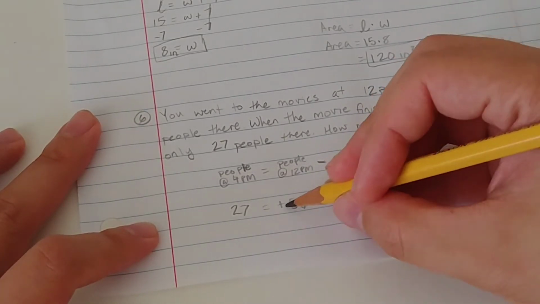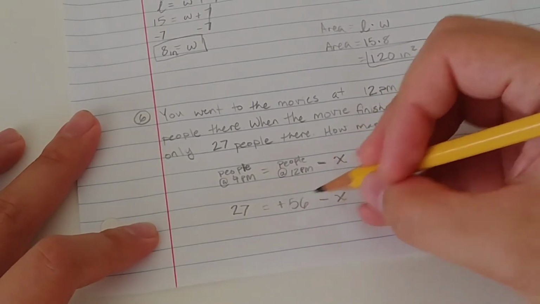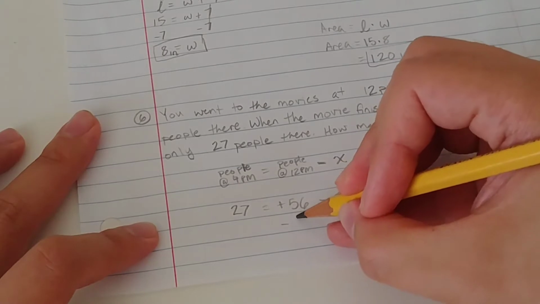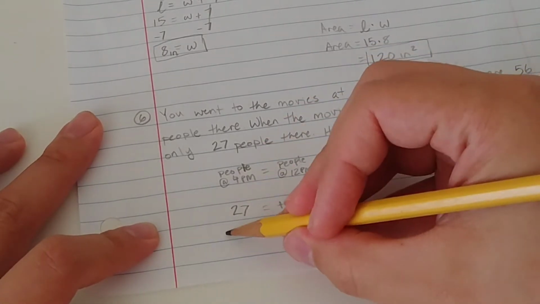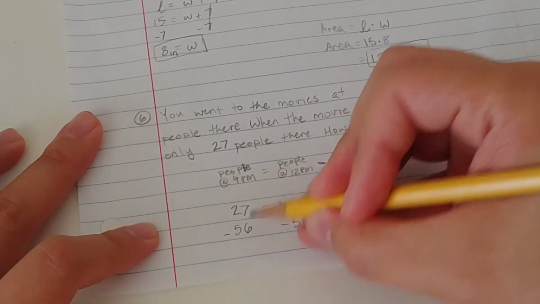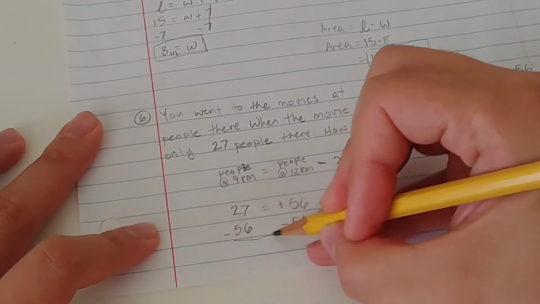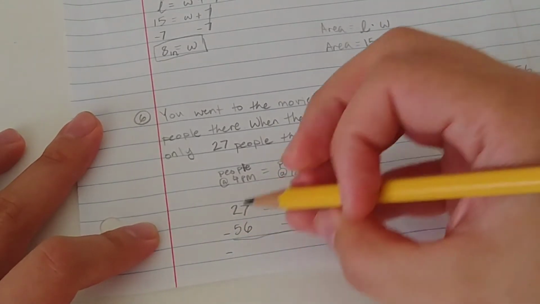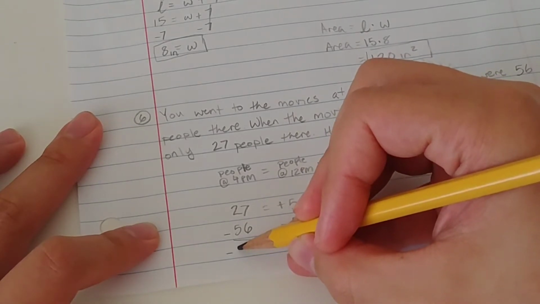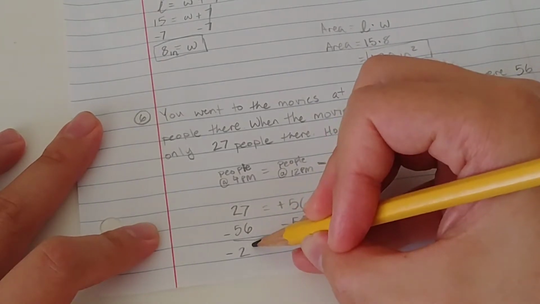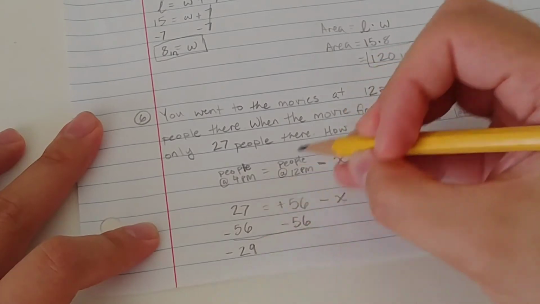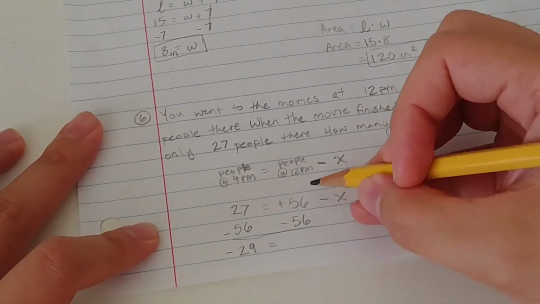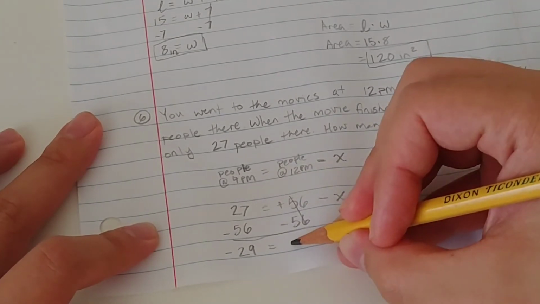So the opposite of adding 56 is subtracting 56. We subtract 56 from both sides, and we get negative 29 equals, and these cancel out, we have negative x.